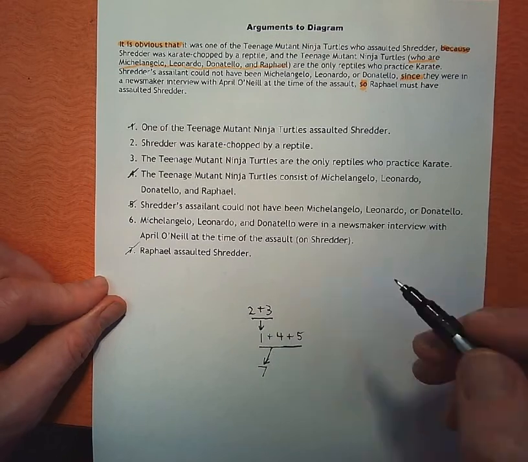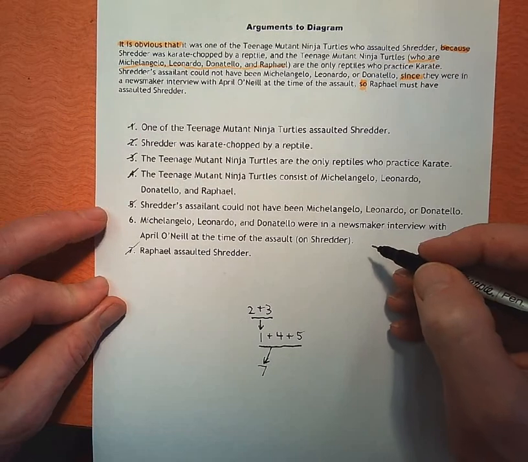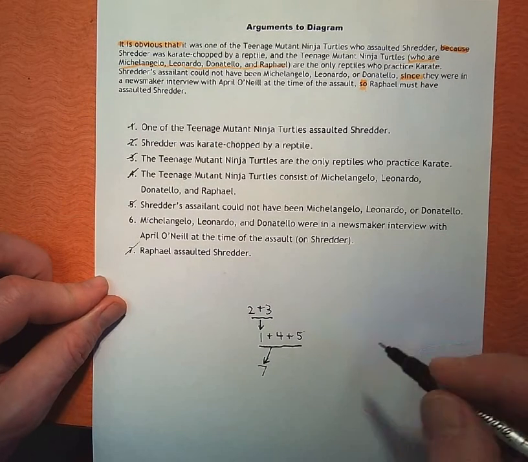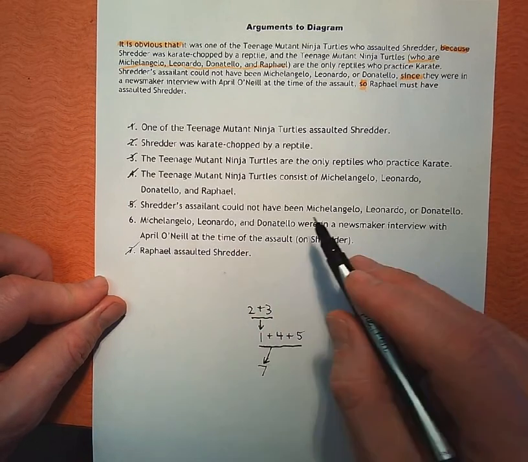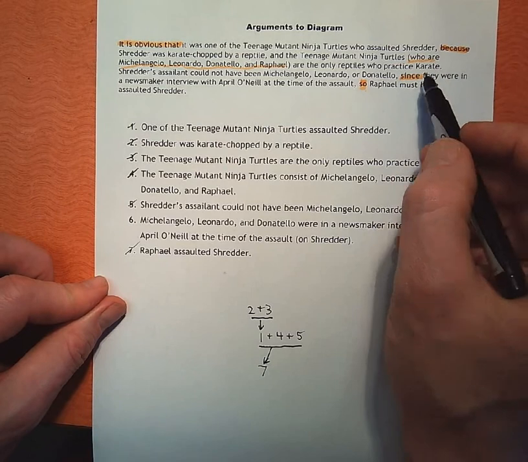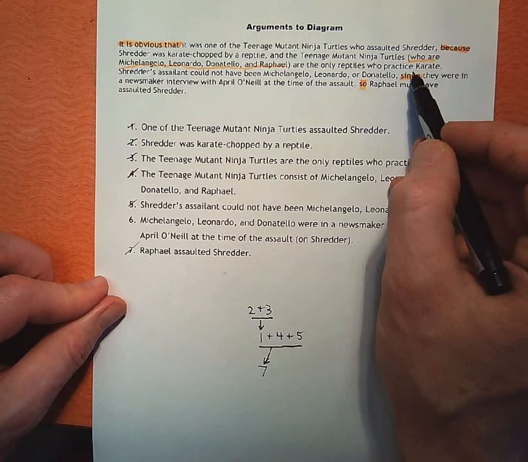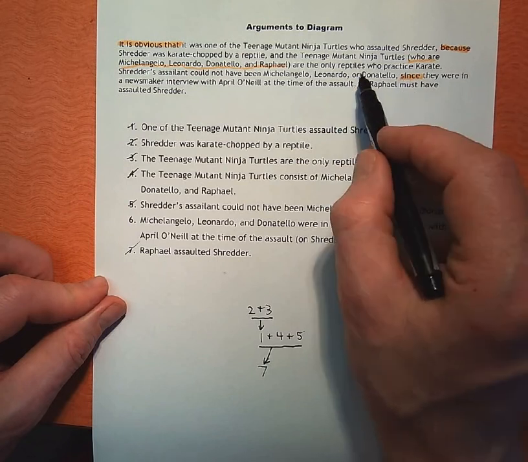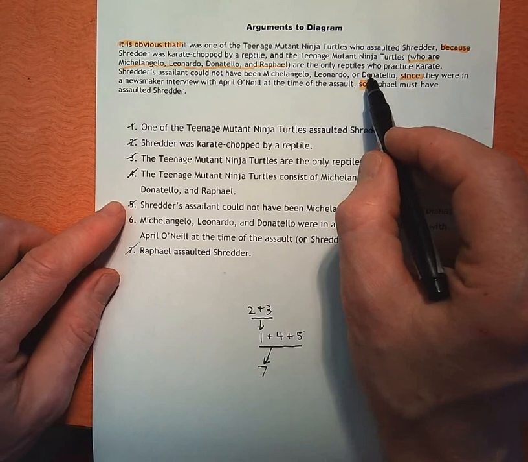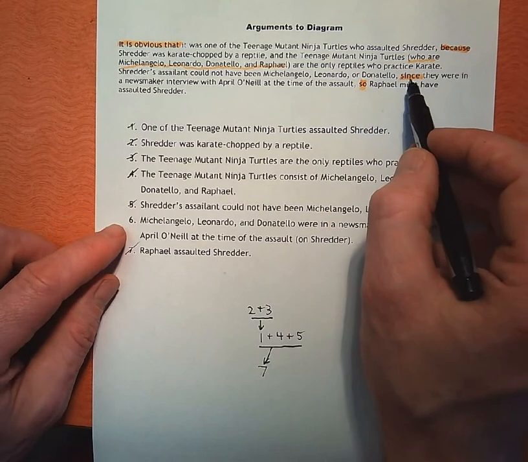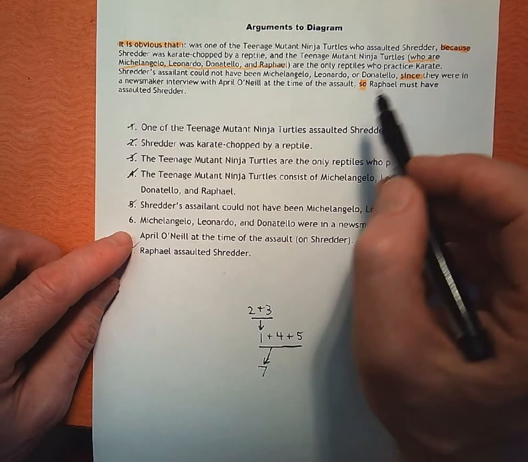So we've got rid of 2 and 3, and all that's left is number 6. Okay, where does number 6 go? Well, if you look at it, we haven't paid attention to this indicator word. So we said this one was number 5. The one before it is number 5. Shredder's assailant could not have been Michelangelo, Leonardo, or Donatello, since Michelangelo, and notice I replaced the word they there with Michelangelo, Leonardo, or Donatello.